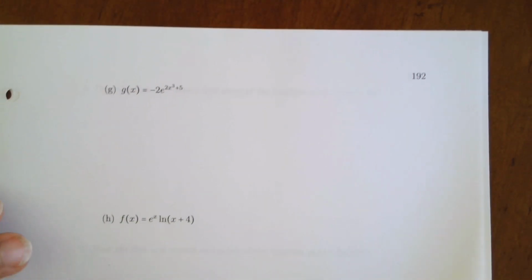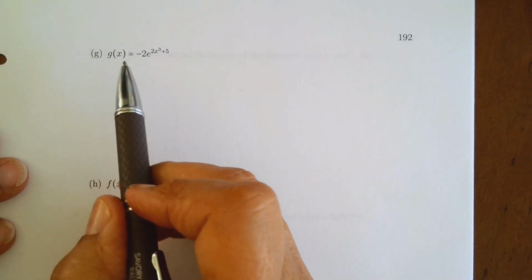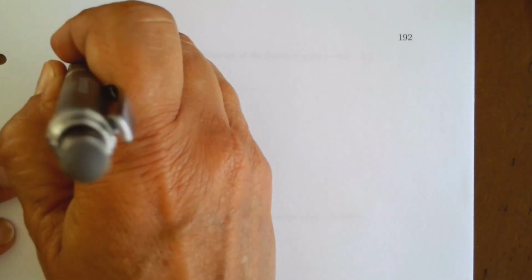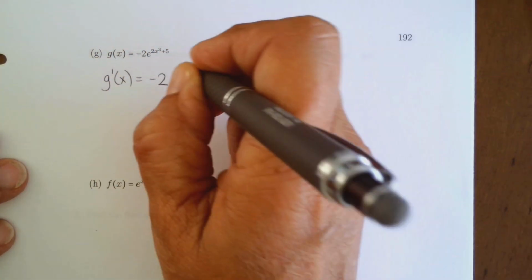So this is all about practicing this so you guys can try the homework on your own. Now look at part G. G of x is negative 2 times e. So that's a constant, so I don't need the product rule here. I'm just going to leave that negative 2.